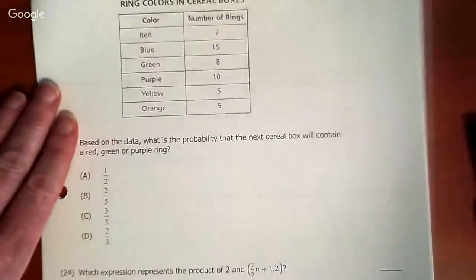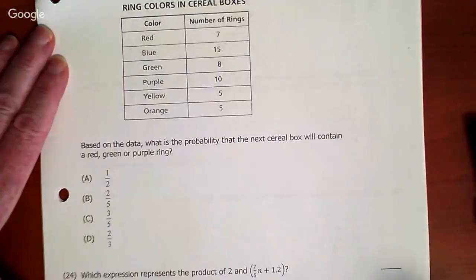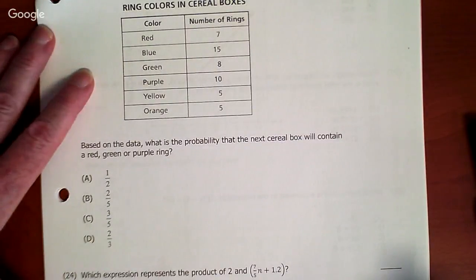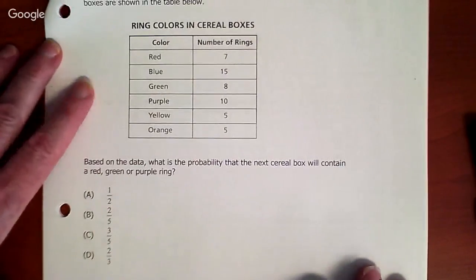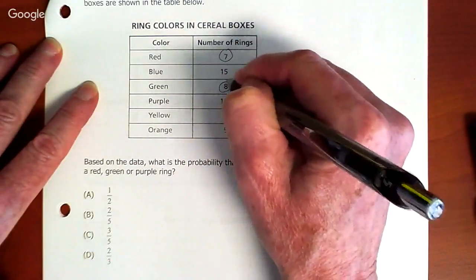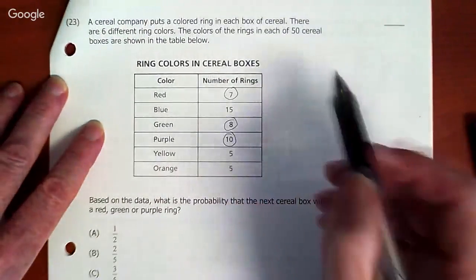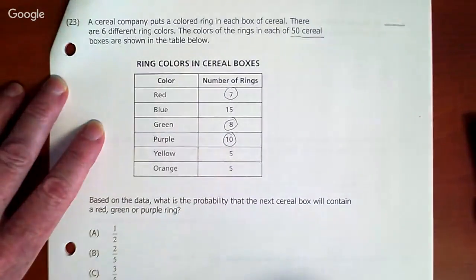Our next question, number 23, it wants to know, based on this data, what is the probability that the next cereal box will contain either red, green, or purple? Well, in that particular case, we've got red, green, and purple. And according to our statement above here, we've got 50 cereal boxes.